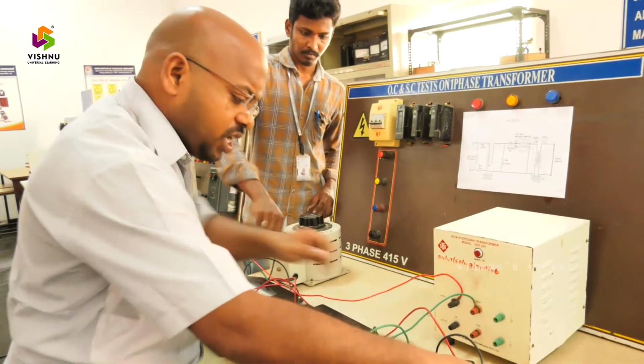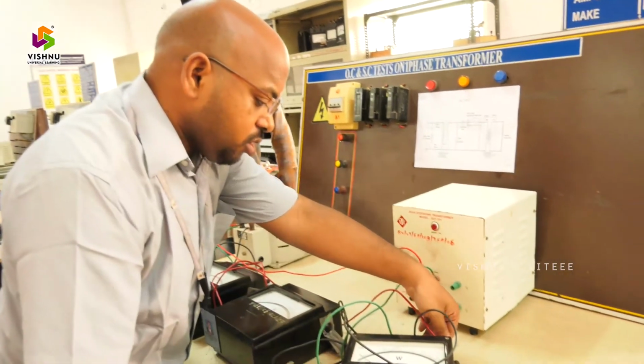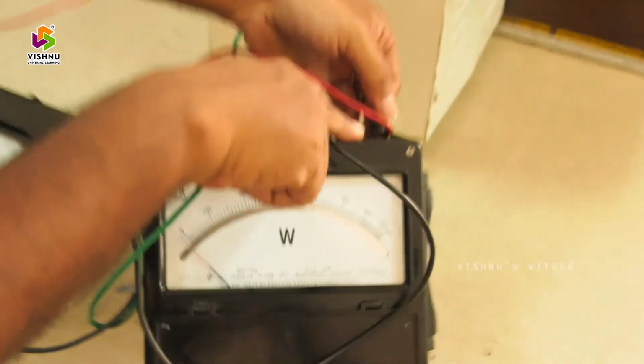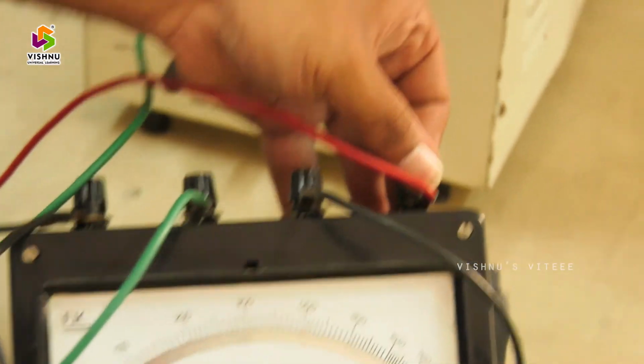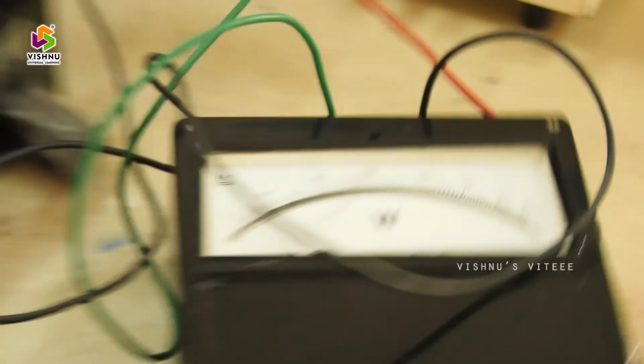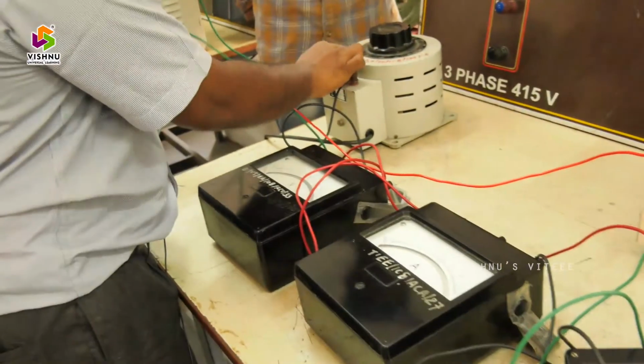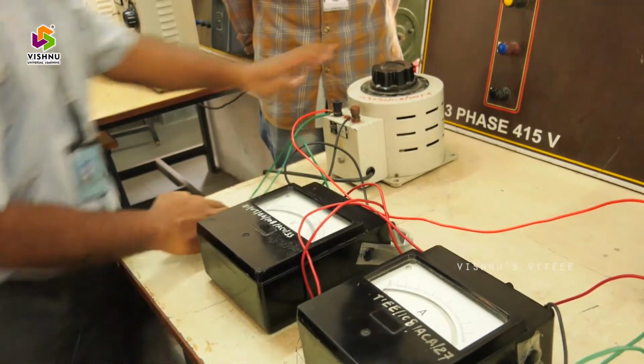Now the wattmeter V terminal, V is taken at 75. So the wattmeter V terminal is connected to the 75 range, and that is connected to the auto transformer through the voltmeter. The voltmeter's other terminal is connected to the auto transformer.